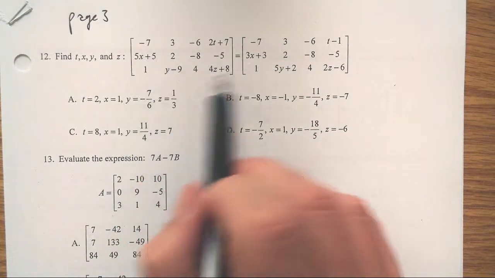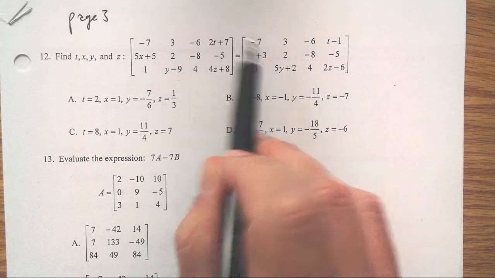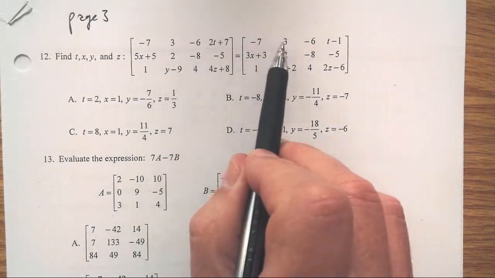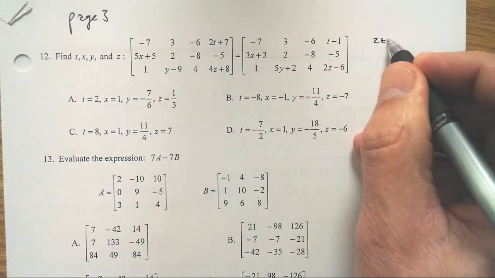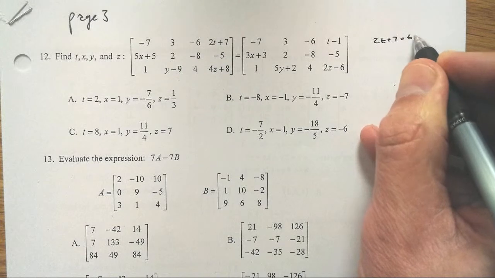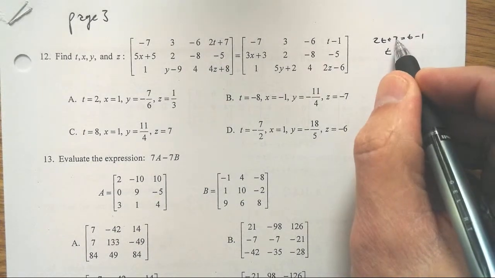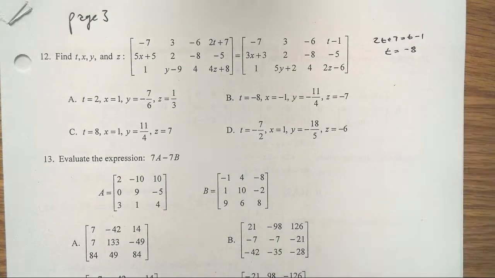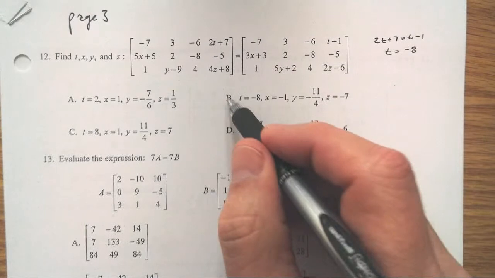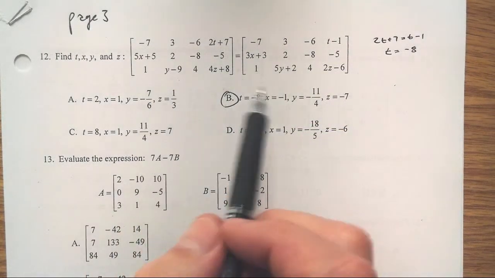But if this matrix is equal to this matrix, that means every entry has to be equal to its corresponding entry. -7 is -7, 3 is 3, -6 is -6. But 2t plus 7 better be equal to t minus 1. And therefore subtract t, subtract 7 on both sides. T better be -8, and at that point I should have some confidence that B is our answer because that's the only choice. Let's take a look at the x's.